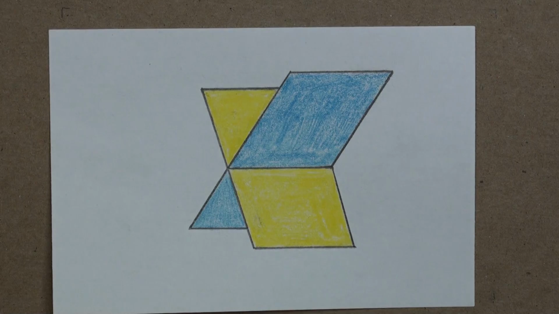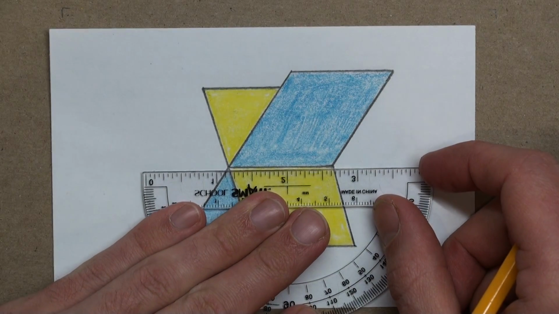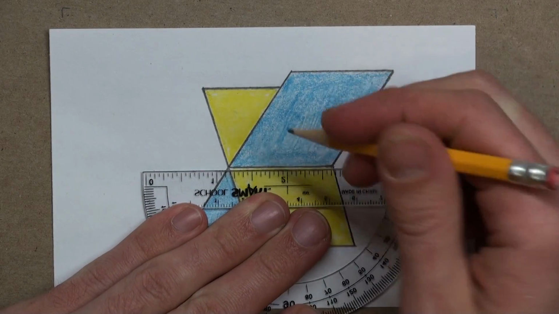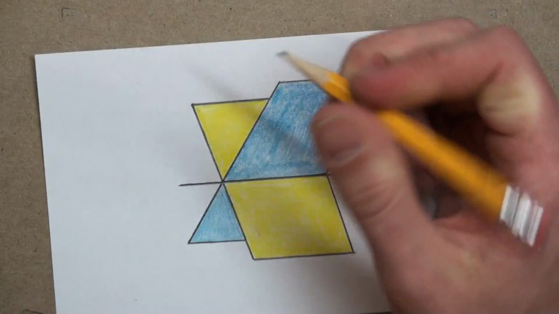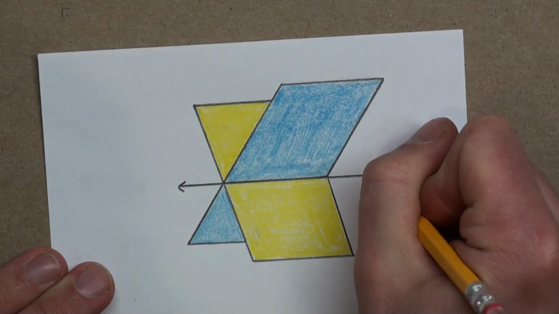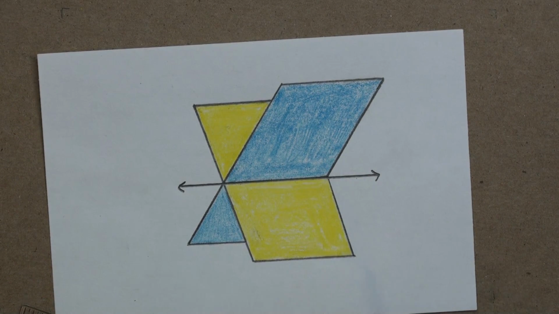Okay, now you have this line in the middle here where they intersect, right? So when two planes intersect, it forms this line. So let's extend that line a little bit. Okay, so every point along this line, these planes are intersecting.